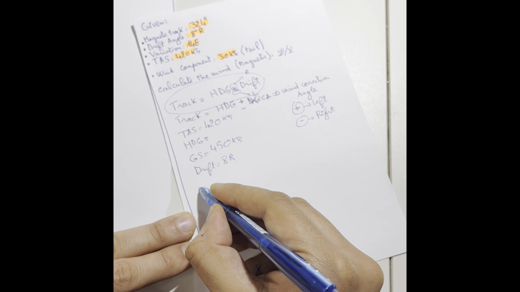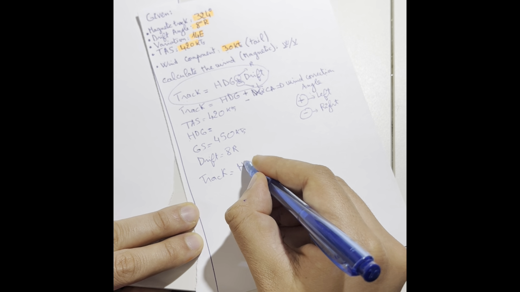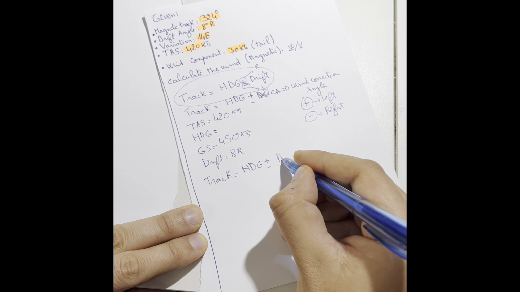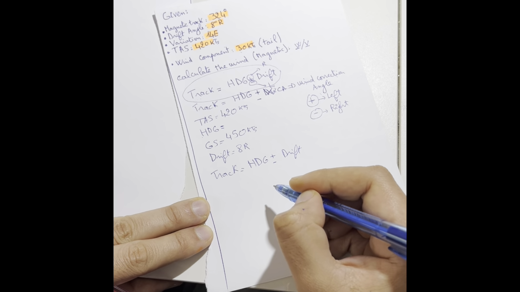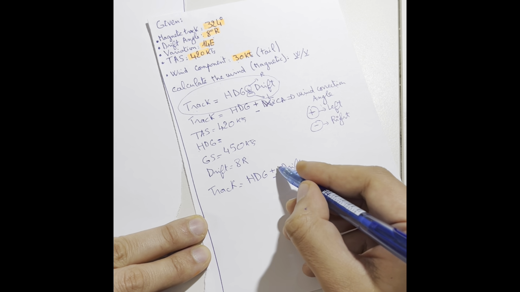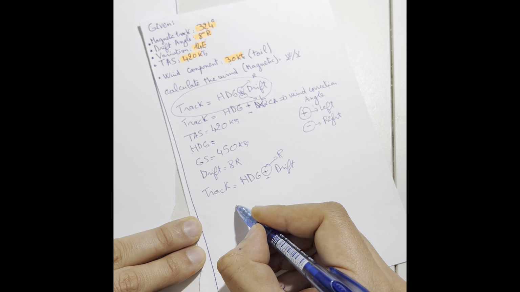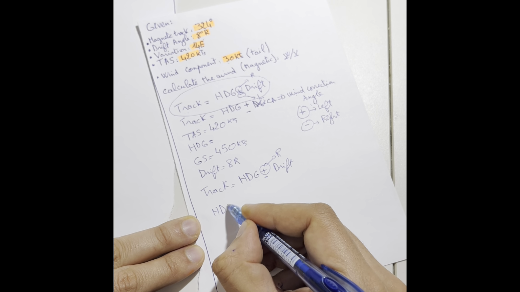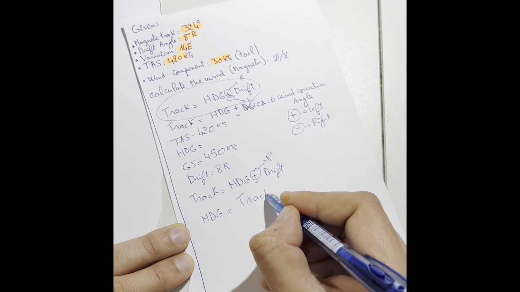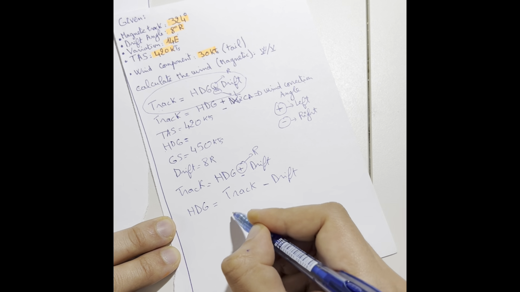As I mentioned earlier, the track equals heading plus or minus drift. We have a right drift angle, that's going to be a plus. So we are looking for the heading, which makes it track minus the drift.